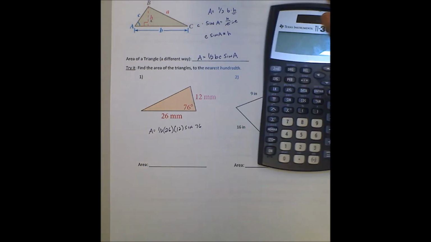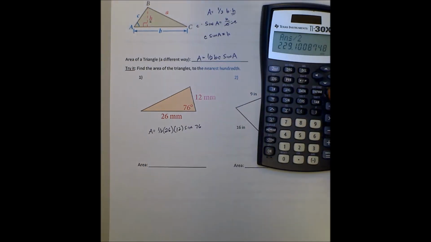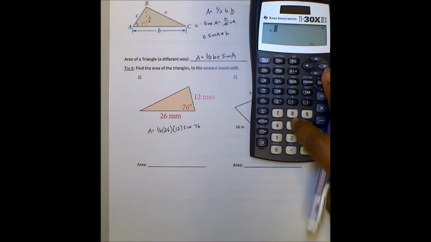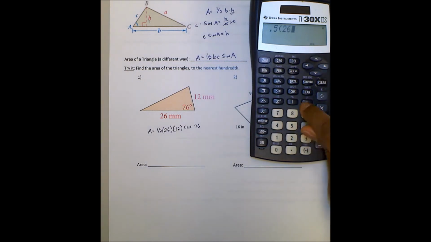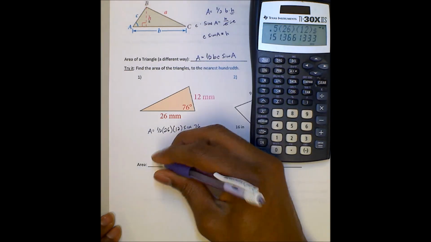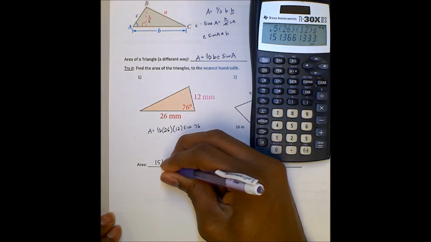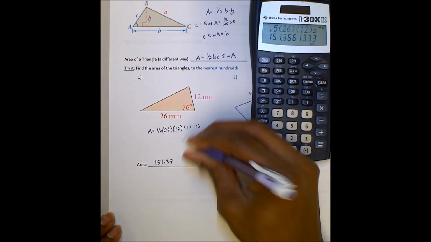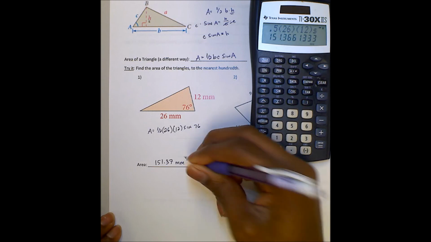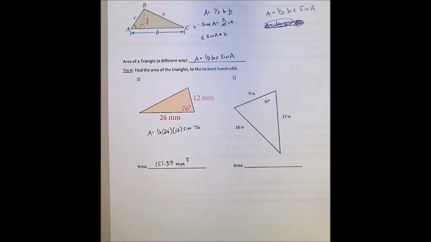Okay, and I can put all that into the calculator at one time. 1/2 26 times 12 times sine 76. And I can see the area of this triangle is going to be 151 point, we'll just say 37 to the nearest hundredth millimeters squared.